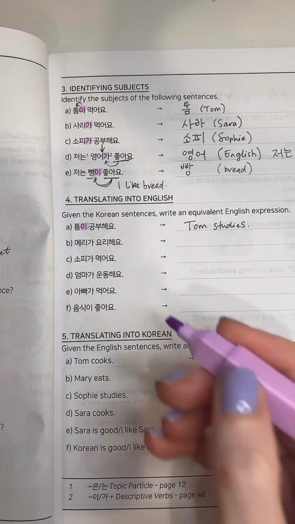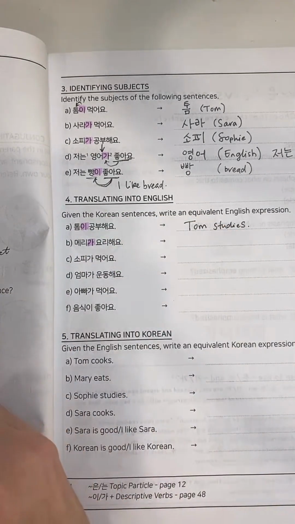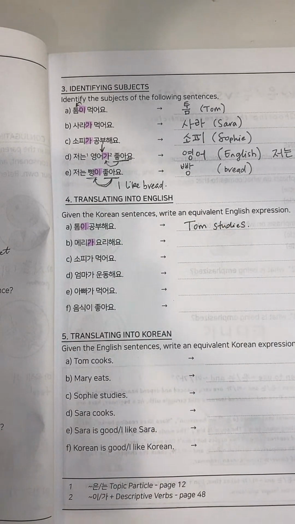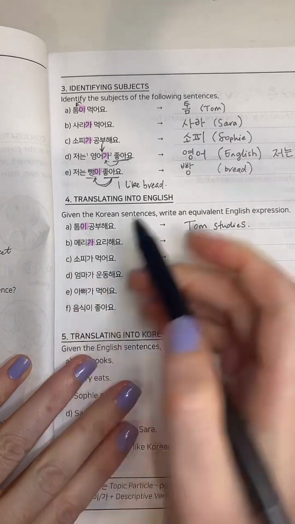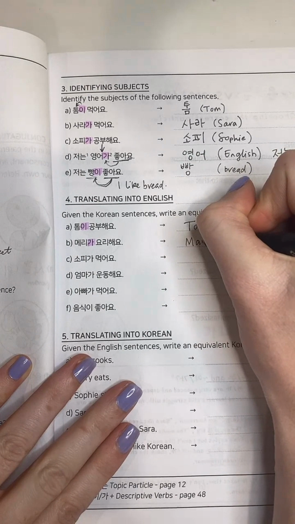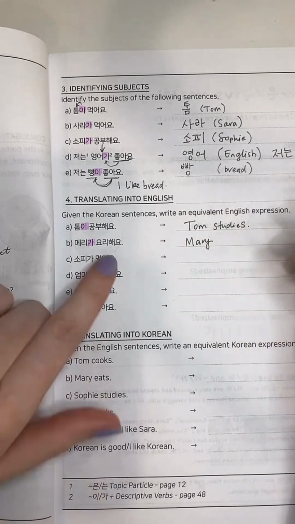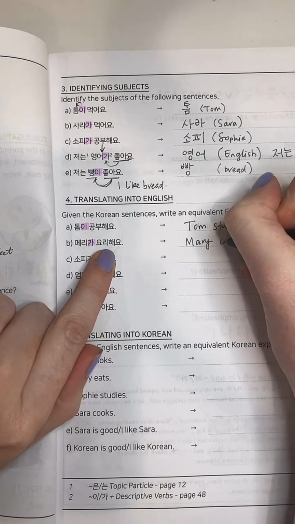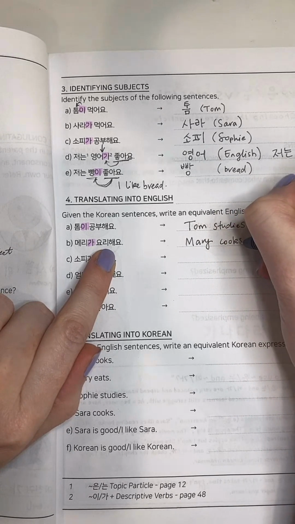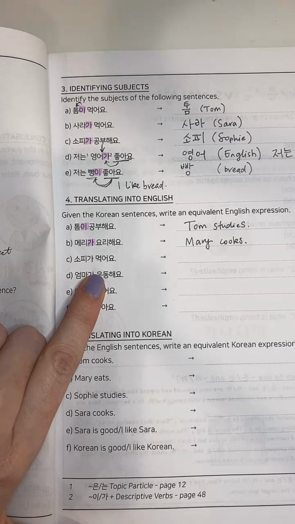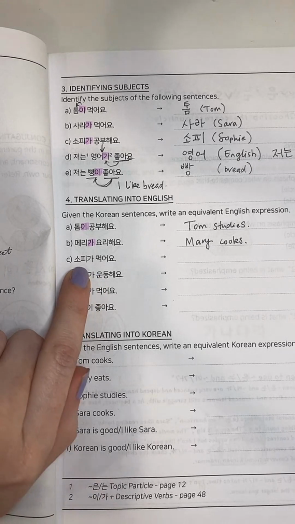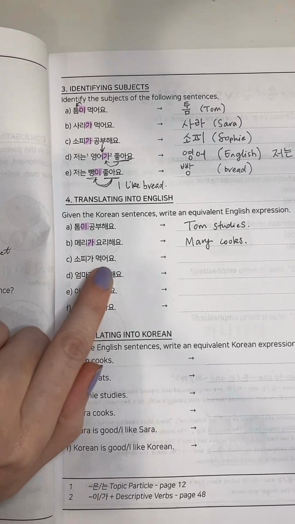Next one. 메리가 요리해요. Mary cooks. Valentina, beautiful. Thank you. So the subject is Mary. And what she's doing is 요리해요, which is cooking. So Mary cooks. Next we have C. 소피가 먹어요.